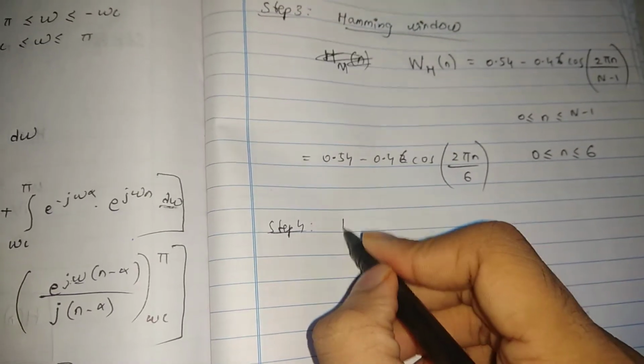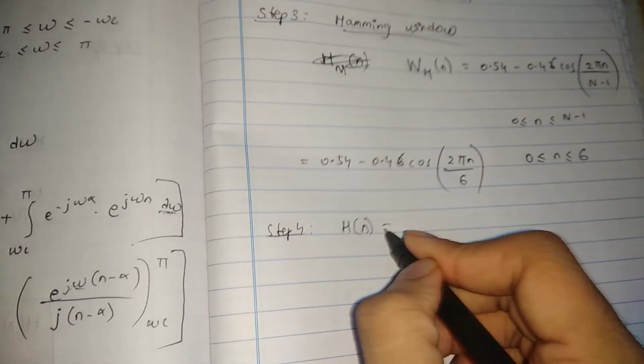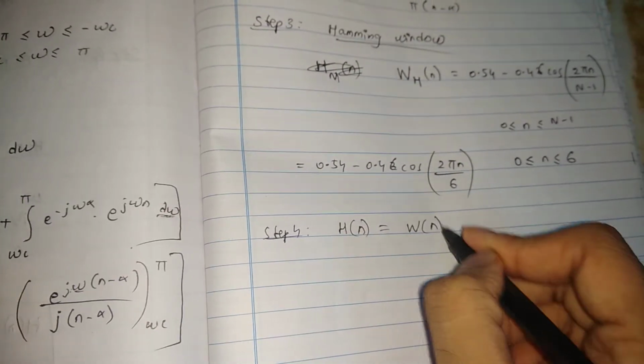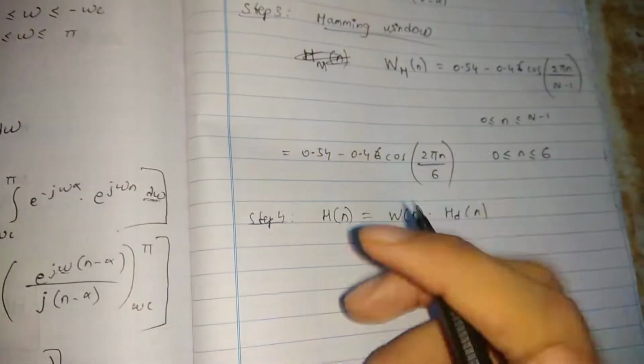Step number 4 is H of n is Wn multiplied by Hd of n. This and this will be multiplied together.